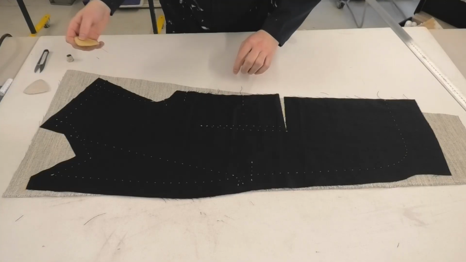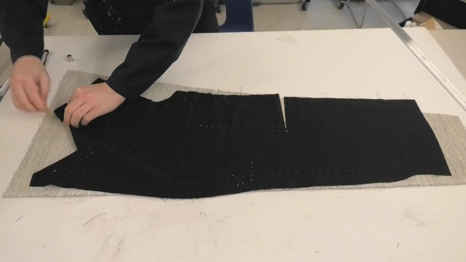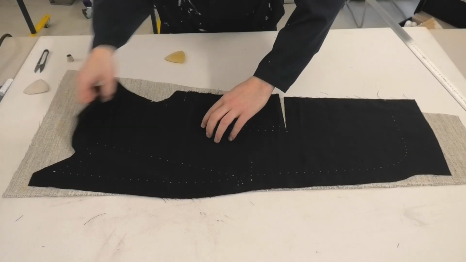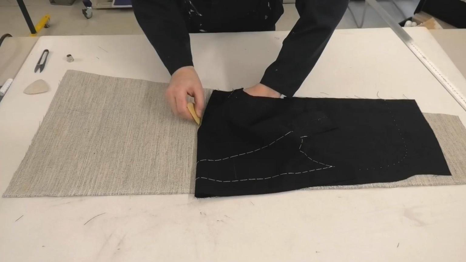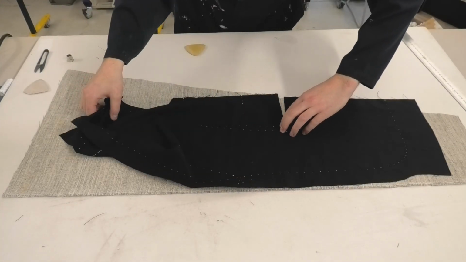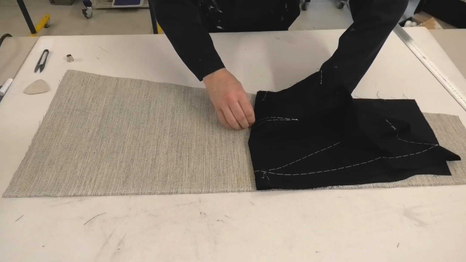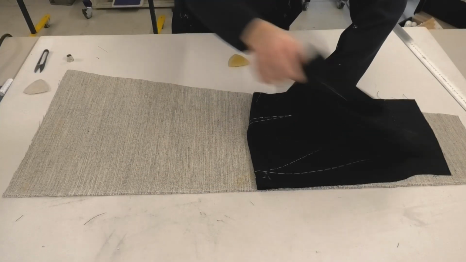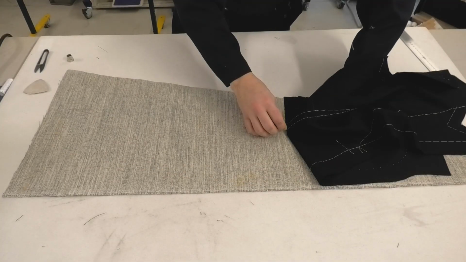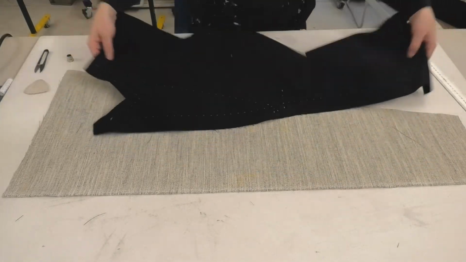and then I'm going to start marking for my neck point, and then my dart. So I'm going to mark for the waist of the dart, and then I've got that line coming down there. Okay, that's the gist of it.